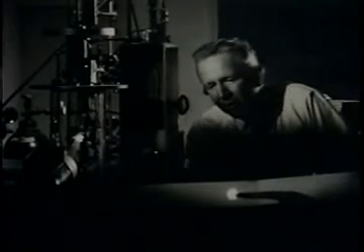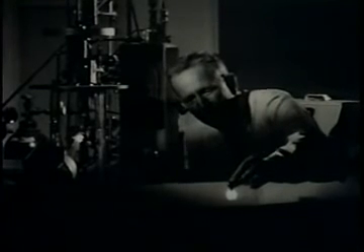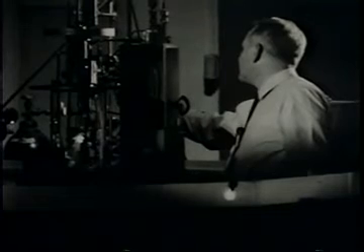And now I'll turn on the flow. And here is a deflection. I'll bring the target back to its original position by twisting the top of this torsion head.